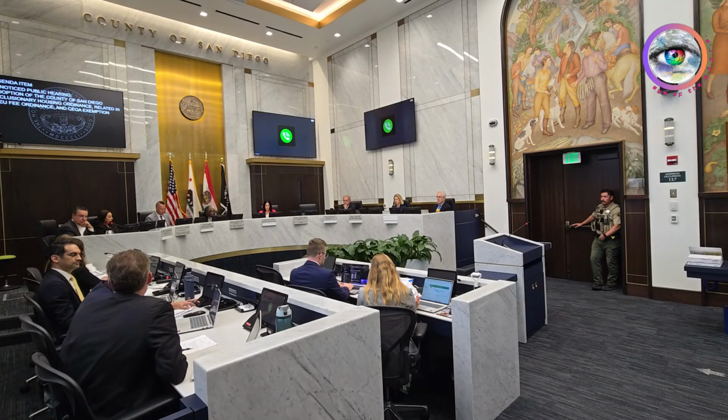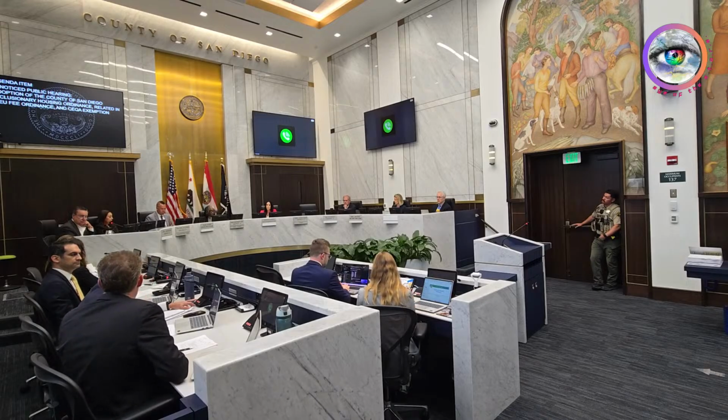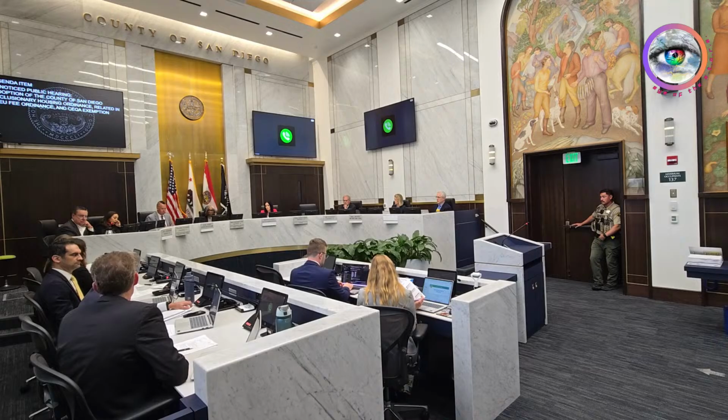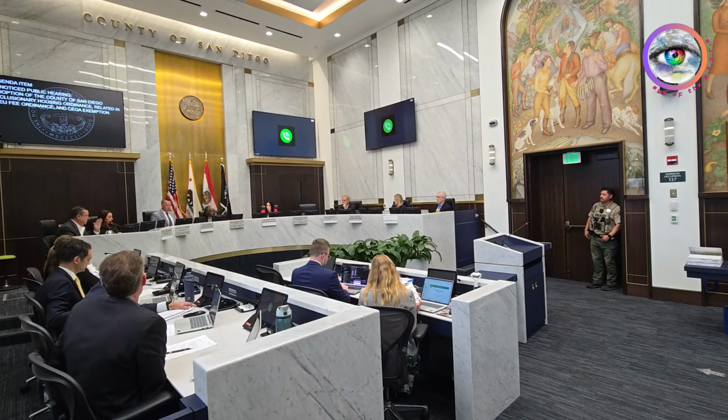Through the chair, Supervisor, the way the ordinance is structured and the way the draft motion is written, no in-process projects would be subject to this ordinance. It would only be new projects that are submitted 3 days after the effective date of the ordinance, which would be 30 days from now, if approved. Well, this would give them a small window that if they were thinking about it, they'd move.